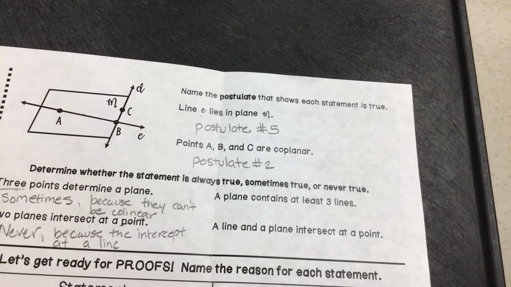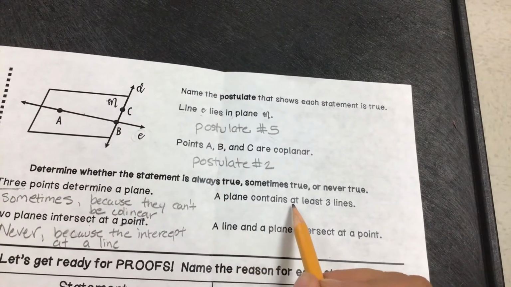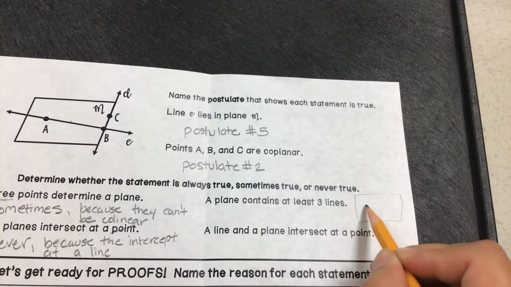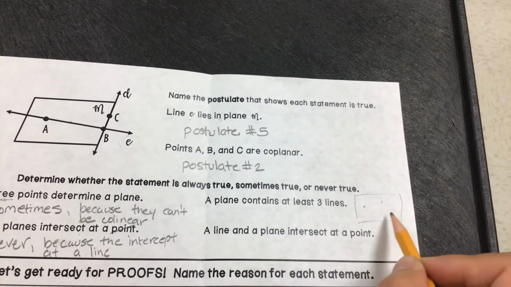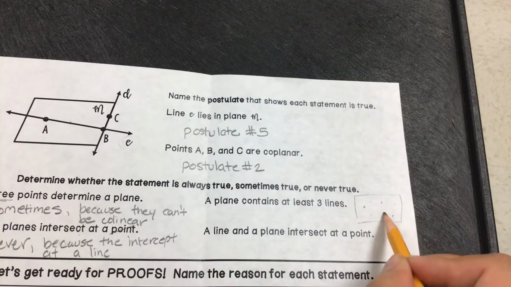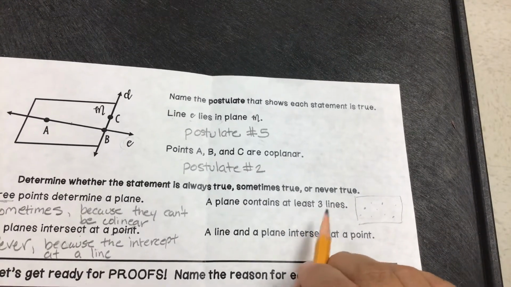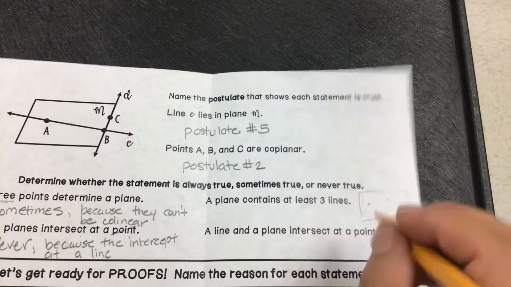Let's take a look at this one over here. A plane contains at least 3 points. Well, let's draw a plane. Does it have 3? Yeah. Could it have more? Absolutely. But since it's defined by 3, it will have at least 3. All the time? Always.